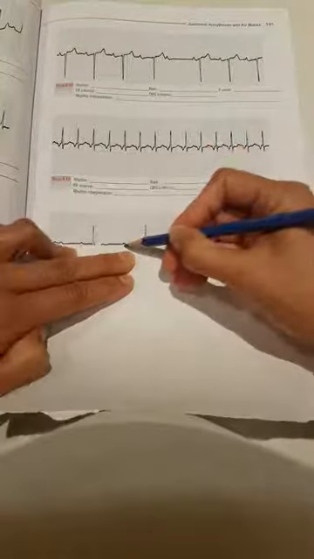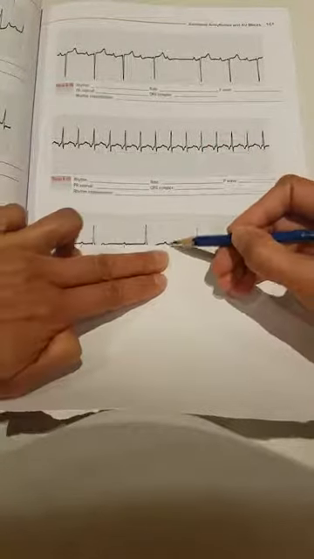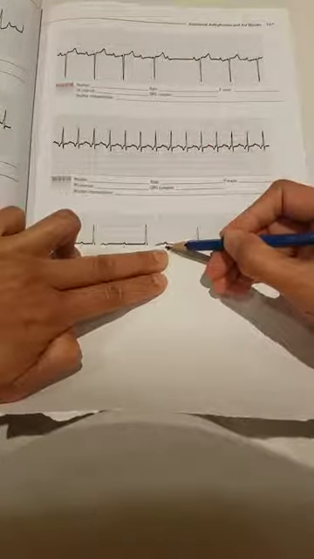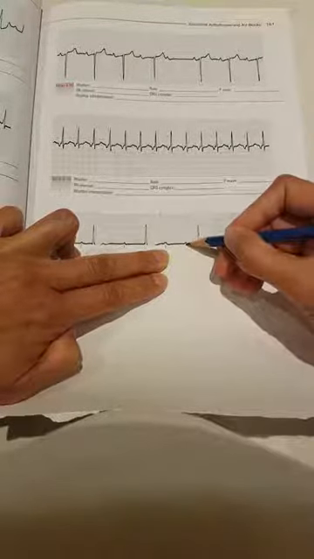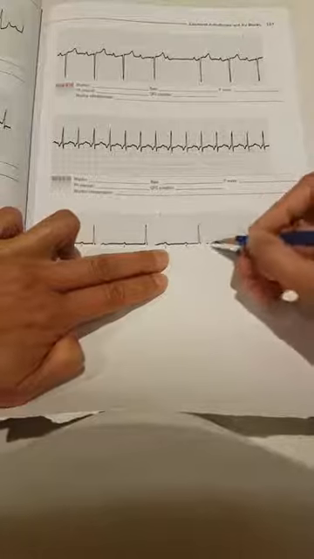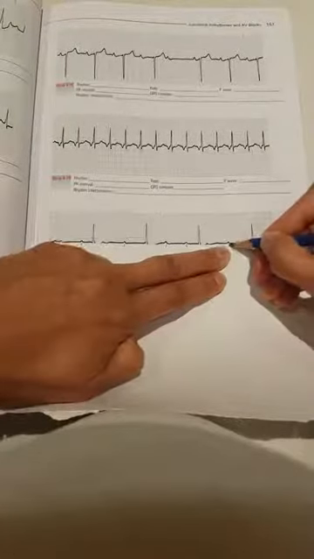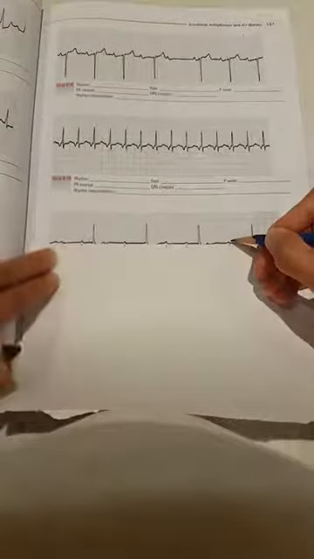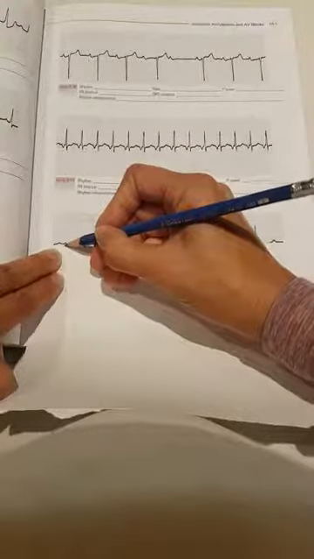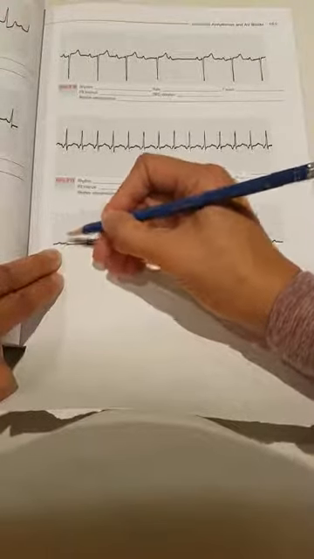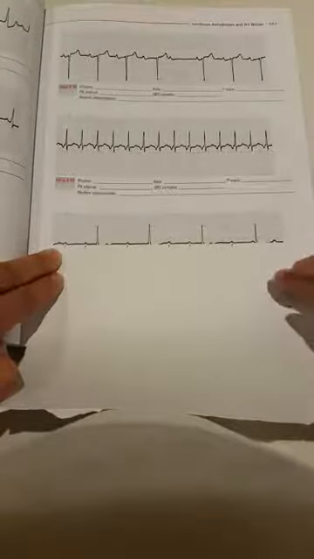This one, perhaps this one, maybe not because it's on another deflection. So if you don't choose that one, that's okay. This one here, and maybe out here, this one. Again, it's on the edge of a T wave here. So maybe you don't pick that one up.